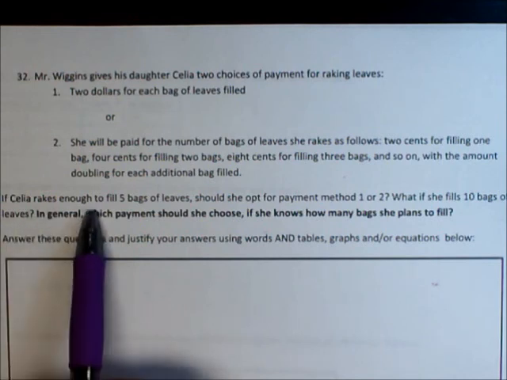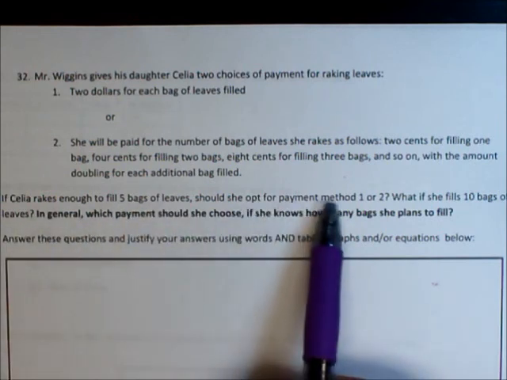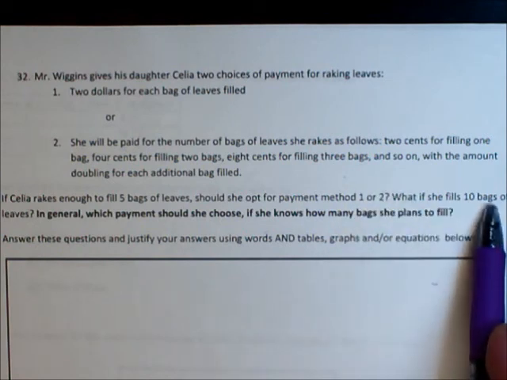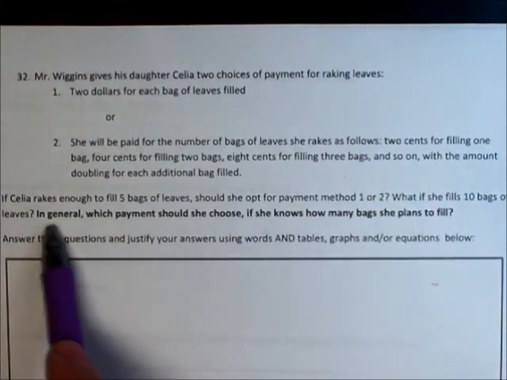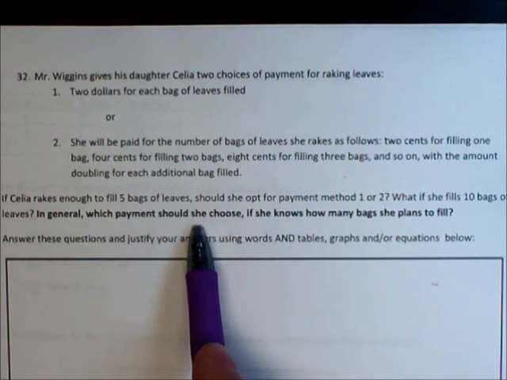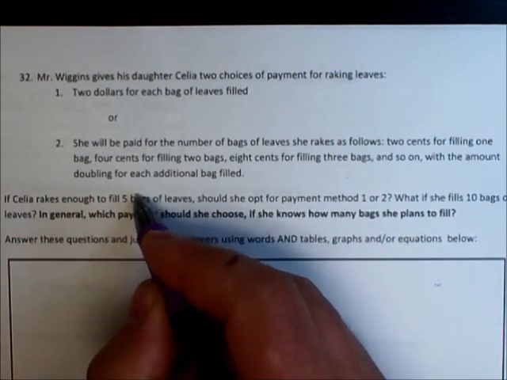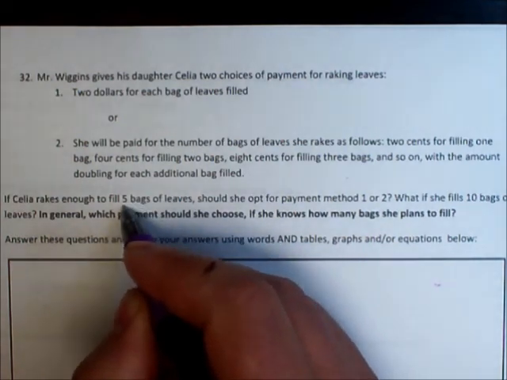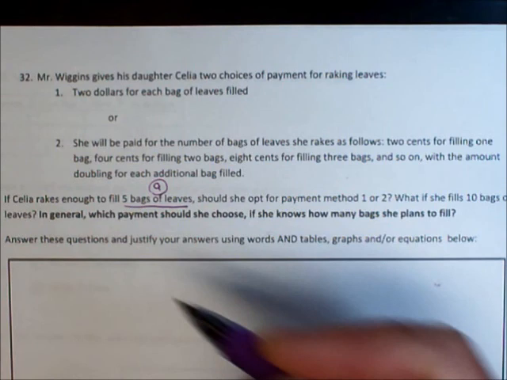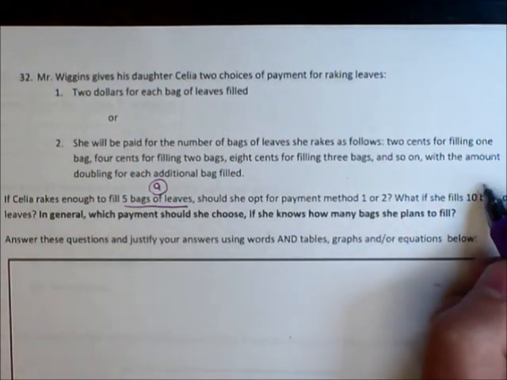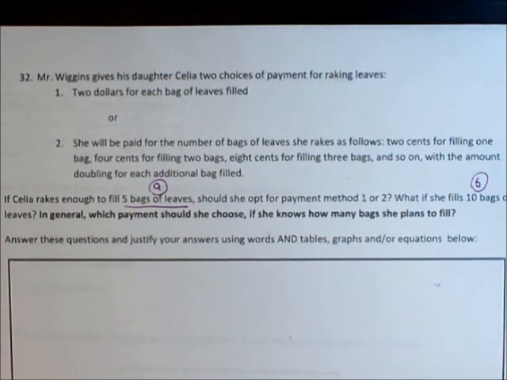If Celia rakes enough to fill 5 bags of leaves, should she opt for payment method 1 or 2? What if she fills 10 bags of leaves? In general, which payment should she choose if she knows how many bags she plans to fill? So it's asking us kind of 3 questions. Here's question number 1. I'll label it A. For 5 leaves, which plan should she take? For 10 bags, which plan should she take? And then in general, if she knows how many bags she plans to fill, which payment method should she choose?